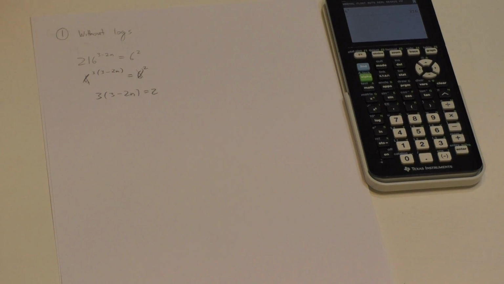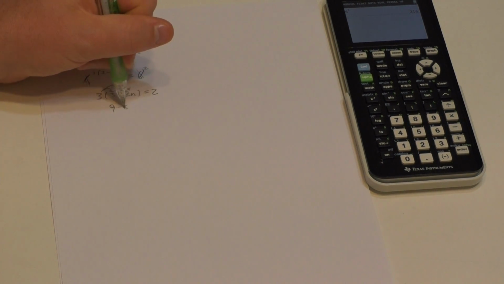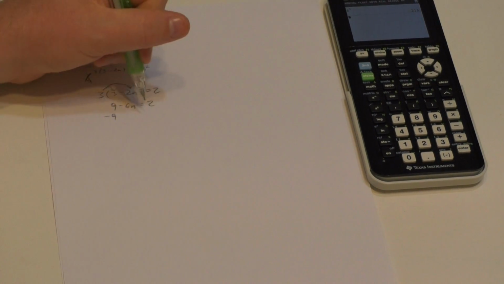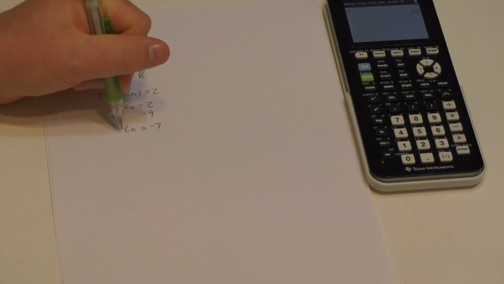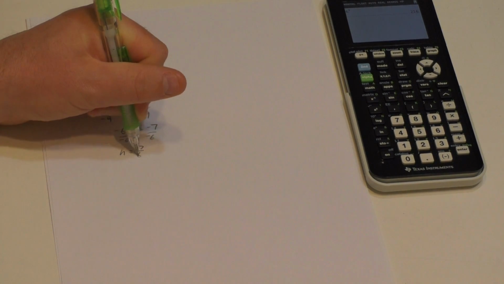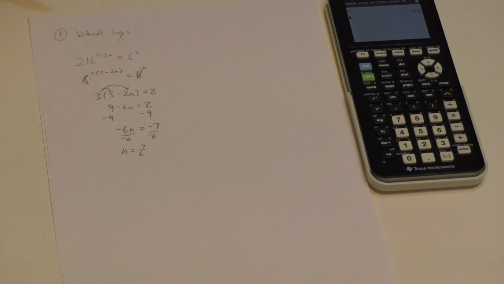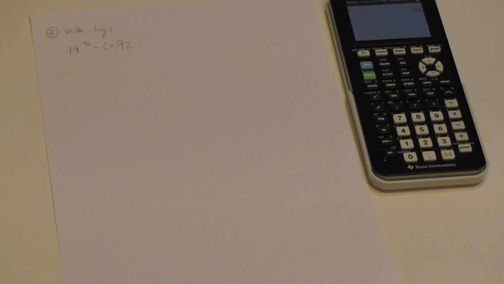Now I'm just going to solve this equation like we would any normal equation and distribute this. 9 minus 6n equals 2, okay? And just keep solving from here. So minus 9, negative 6n equals negative 7, divide by negative 6, n equals 7 over 6, okay? So the key here is that you get the same base. If you can get the same base, then you can cancel those bases out and just solve like a normal equation.